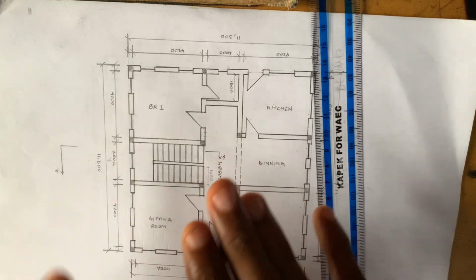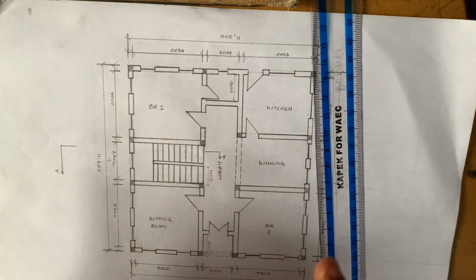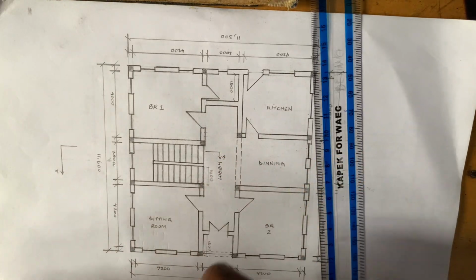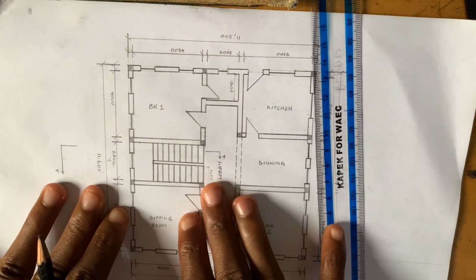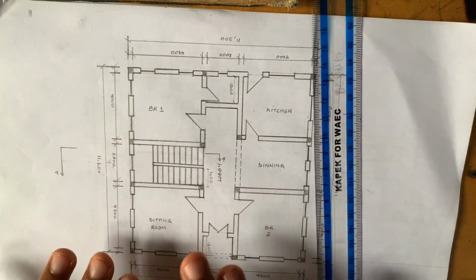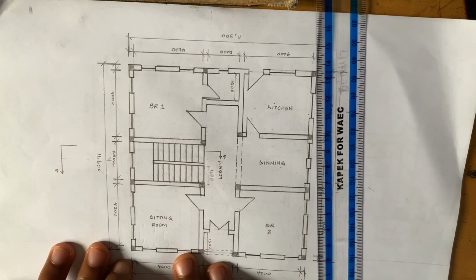So that's one thing about measurement. You have to be conversant with your building plan and the dimensions. It's not every time they will be spoon feeding you. There are times you have to do serious arithmetic in order to get a particular dimension. Hope you are getting the logic.